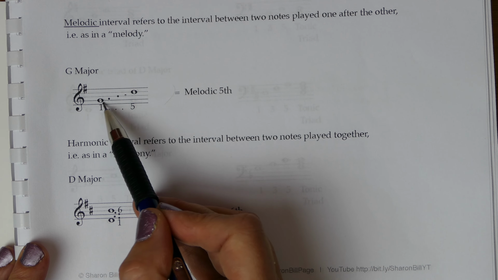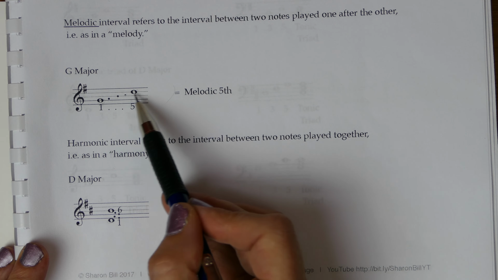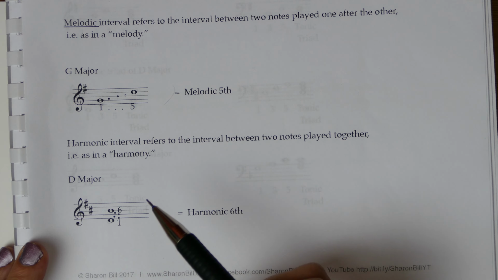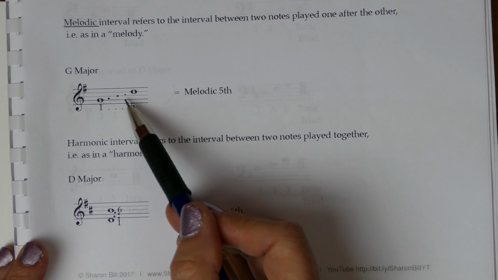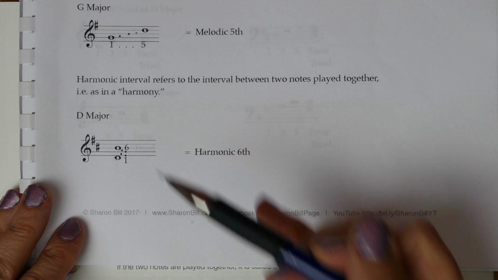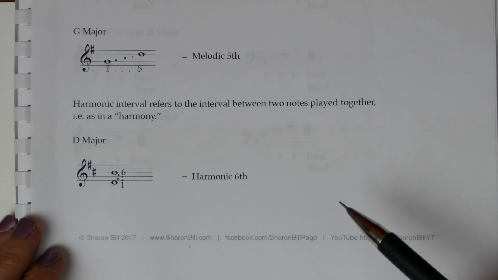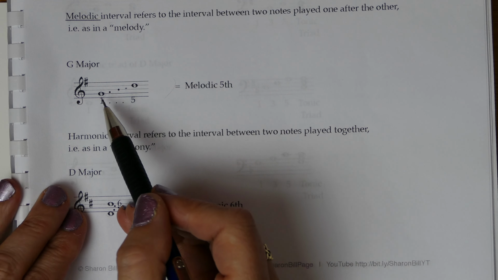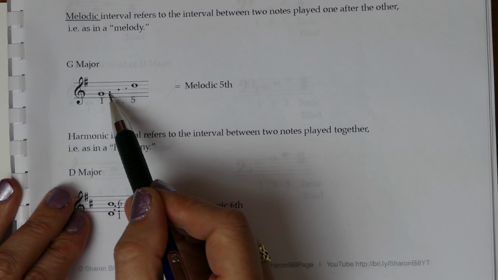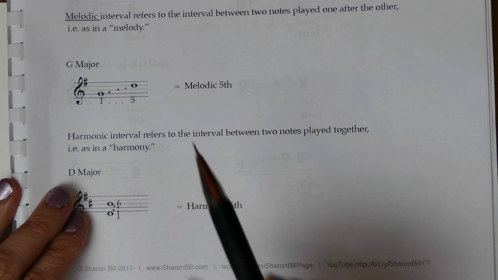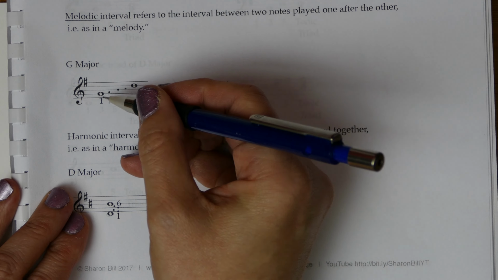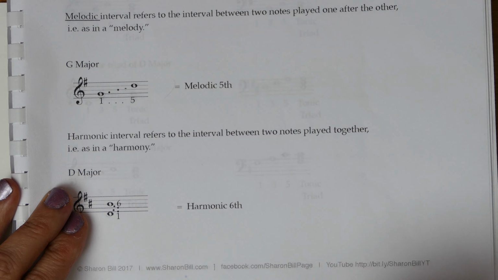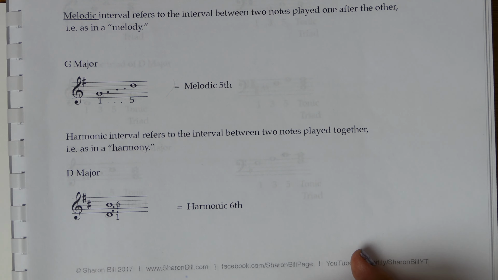So number 1 is always the first note of your scale, and we count the distance between the first note of the scale, counting up in steps, and that will give us our interval, and then we describe it as a melodic or a harmonic interval. When you're counting, it's easy to count because you're just counting in steps, line, space, line, space, line, space, and so on. Just being very careful to make sure you count the first step of the scale as given.